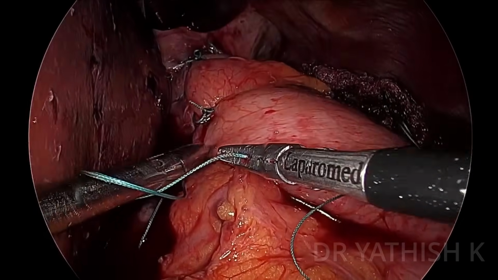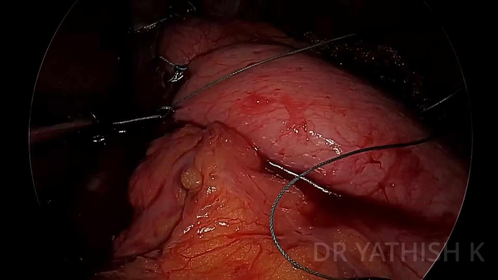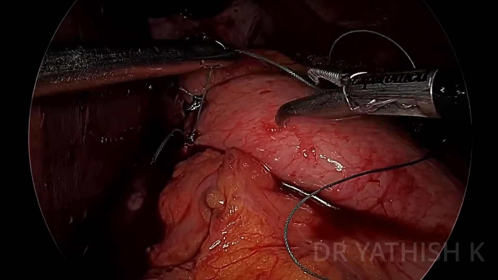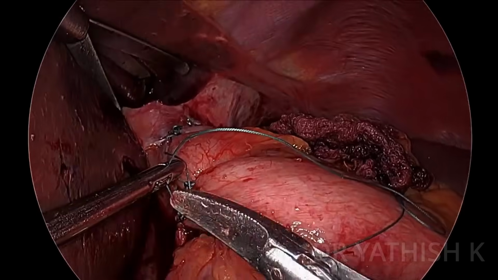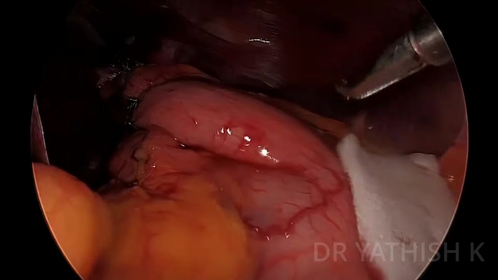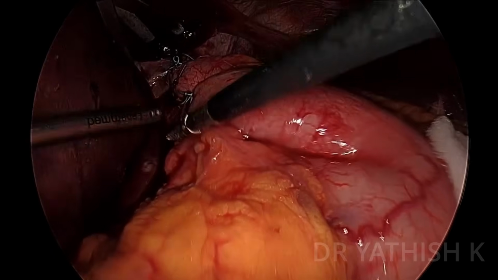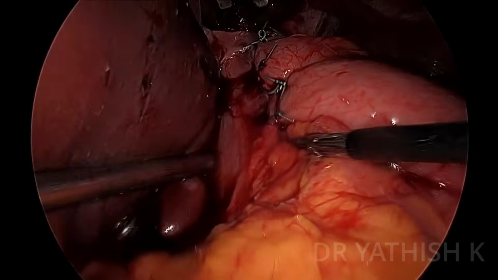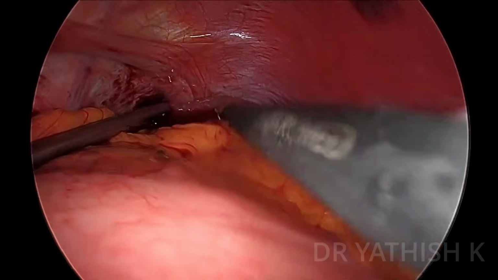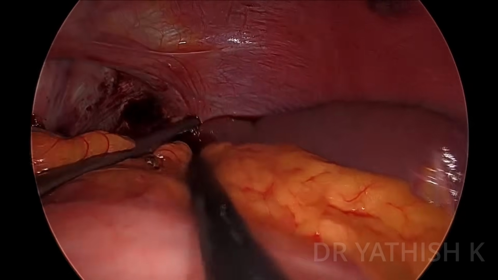So to summarize, first, obtain a good exposure before starting the myotomy. Second, identify the GE junction. Third, preserve your anterior vagus nerve. Fourth, divide the muscles completely while staying close to the submucosal plane. Fifth, ensure adequate extension both proximally and distally. And sixth, check for the mucosal integrity. And finally, your loose wrap creation.